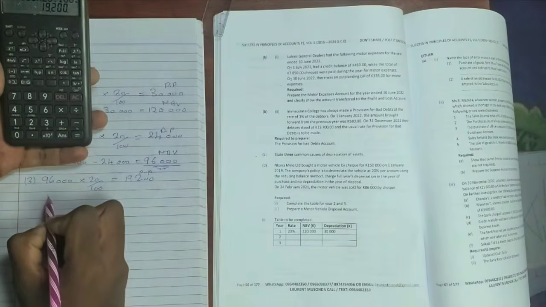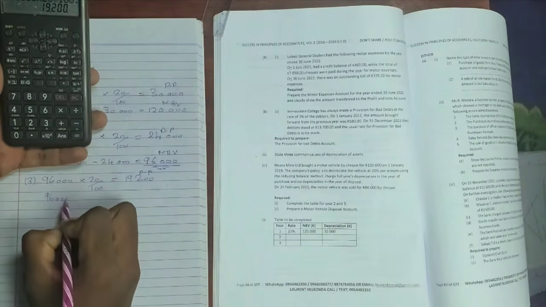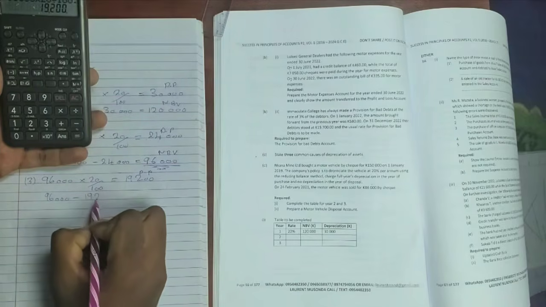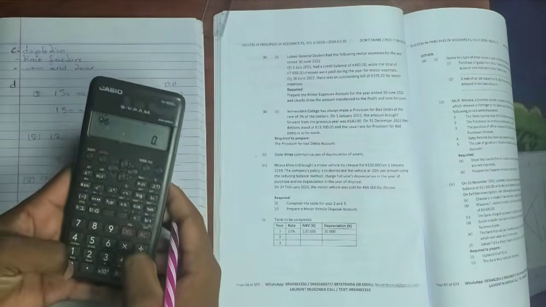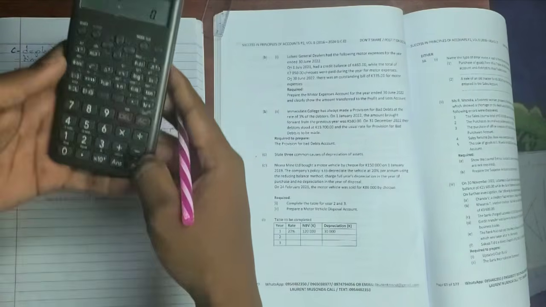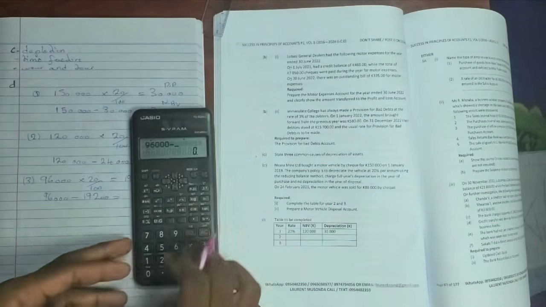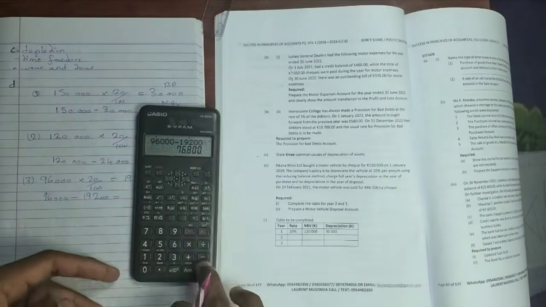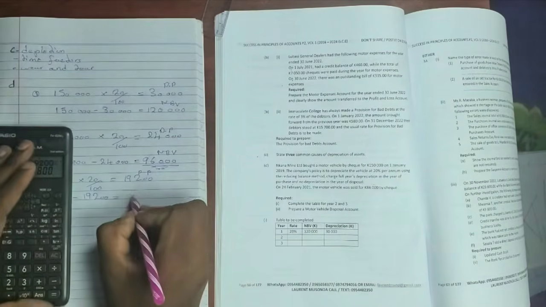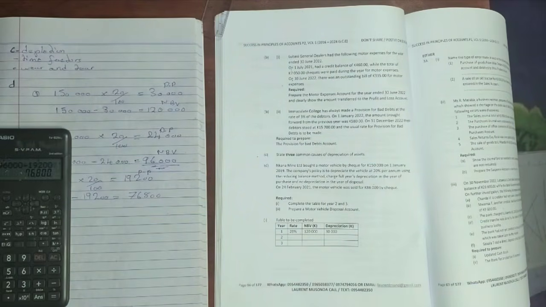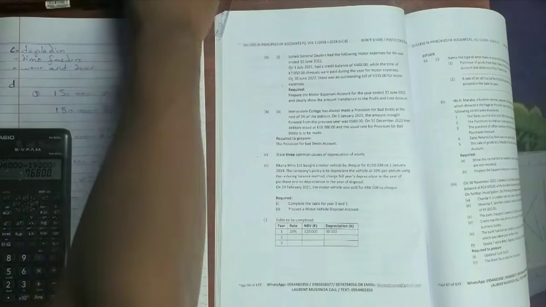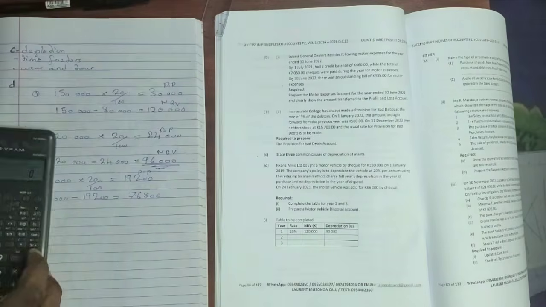Then to find your net book value, you say 96,000 minus 19,200, which is going to give you 76,800. And that's how you actually do it.